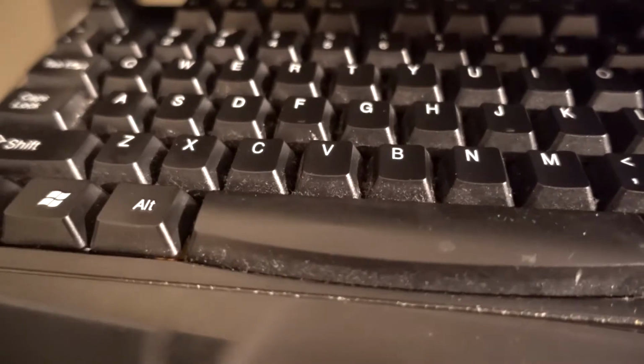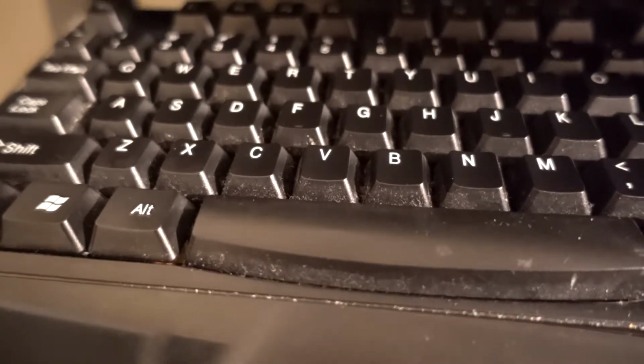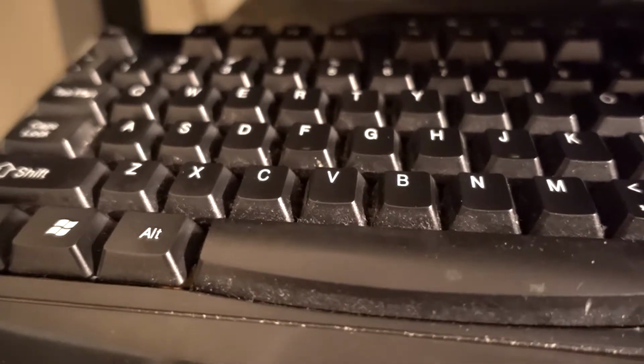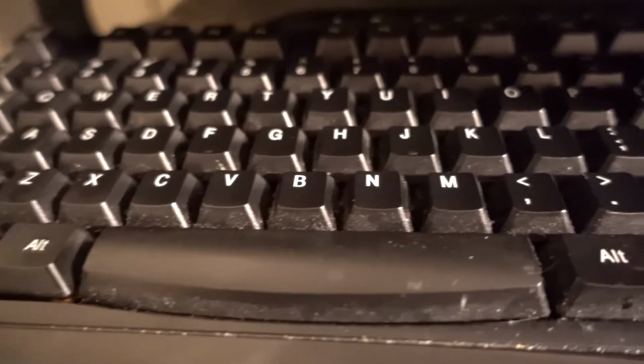Hey, so good morning. This is keyboard update 7 years later. This is my beautiful keyboard. And some of you will love the condition of my mouse. Yummy. Anyways.